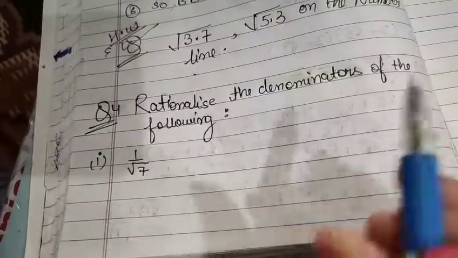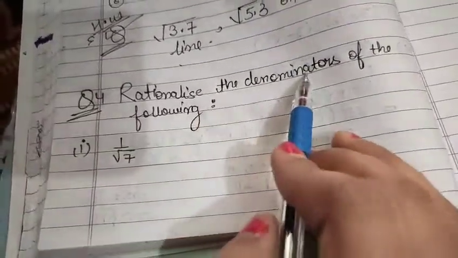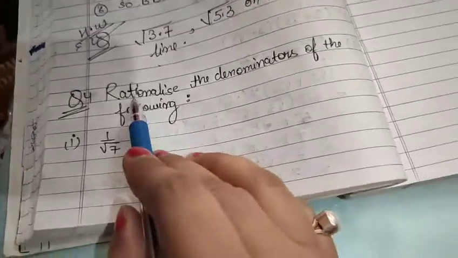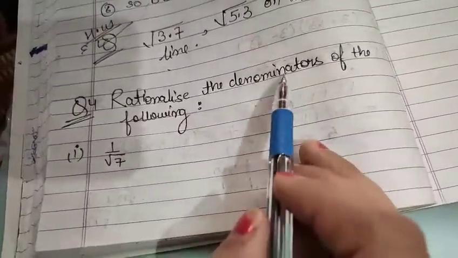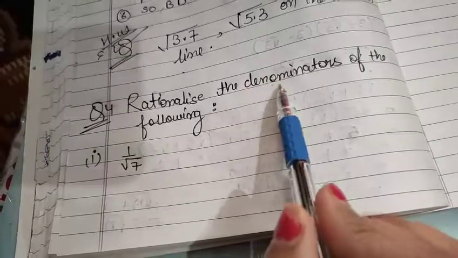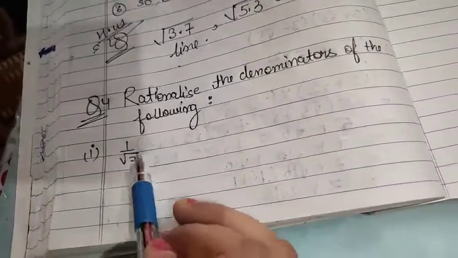So now the next question is, you have to rationalize the denominator of the following. What do you mean by rationalize? Look, here it is written rationalize the denominator. You have to rationalize the denominator.